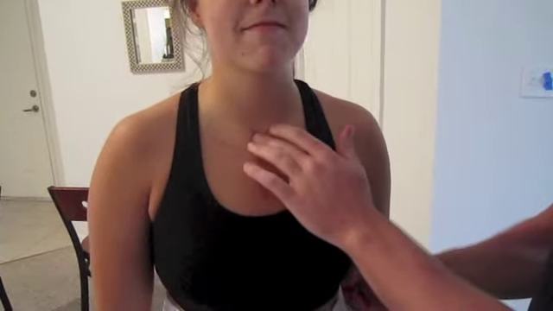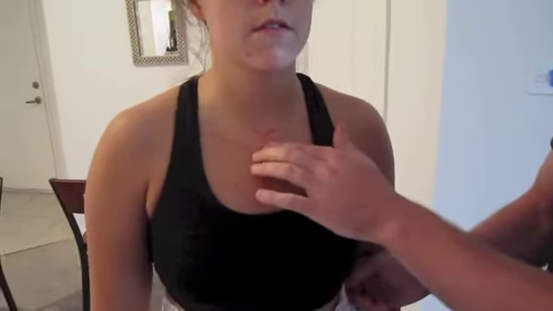Awesome. First structure we're going to palpate is going to be the sternal notch. So we're going to locate the clavicle, run to it medially, and just in between the two clavicles on either side is going to be a small notch. It's going to be the sternal notch. And just distal to that is going to be the bony protuberance, which is the manubrium.